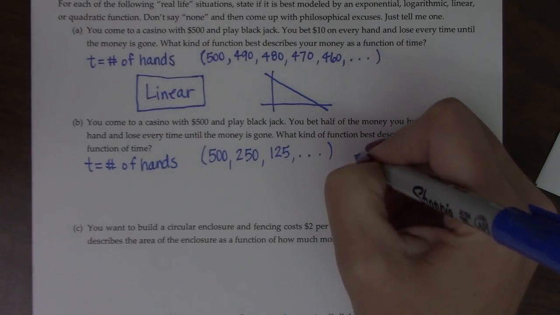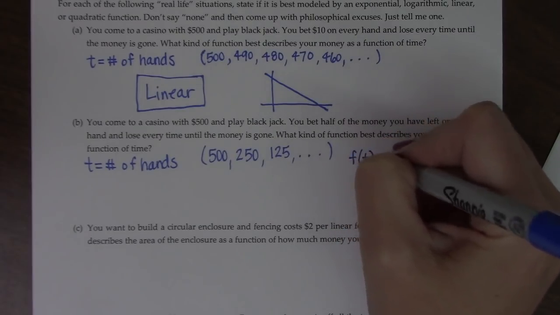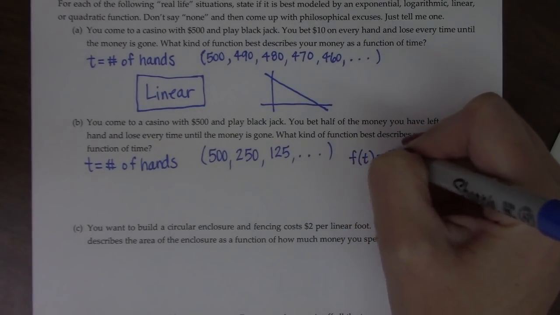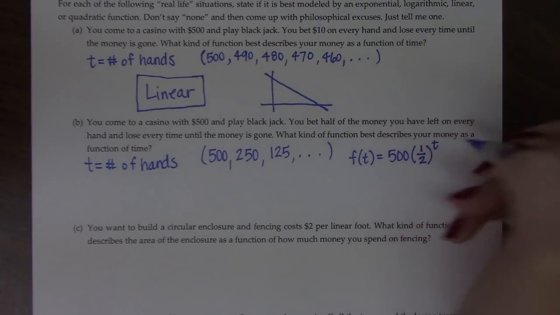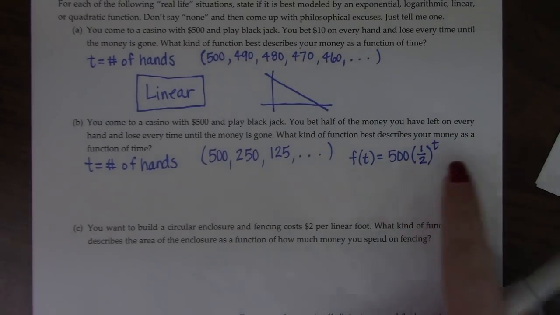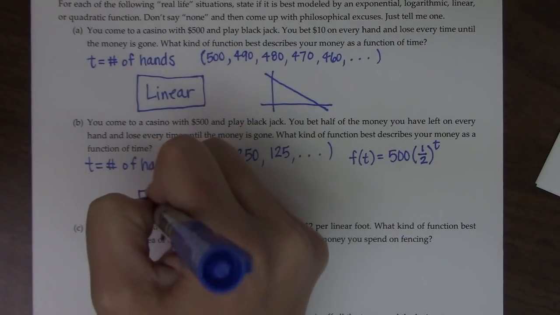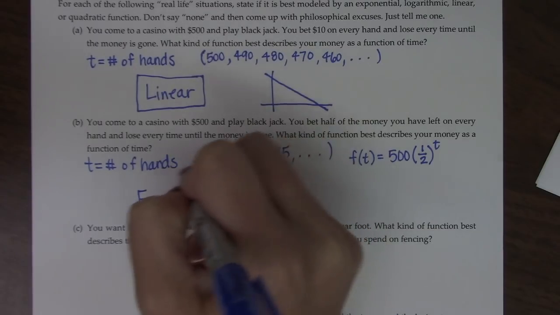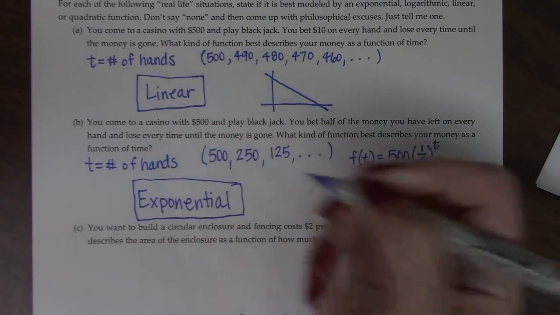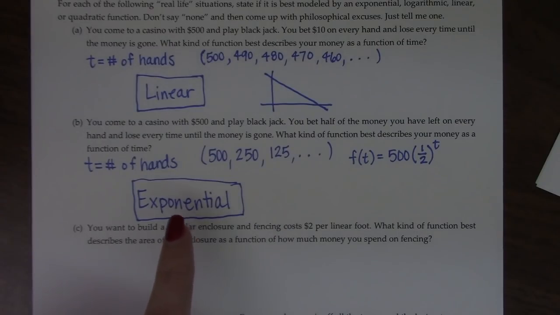So I could actually write a function where I said I start out with $500 and then I reduce the amount by half every single time. So we can clearly see that this is exponential, and it's actually exponential decay. But we only have to give the model. So once again, that's the only thing required.